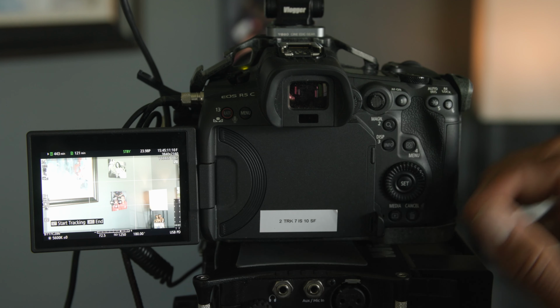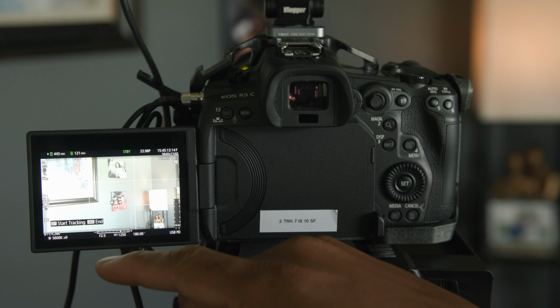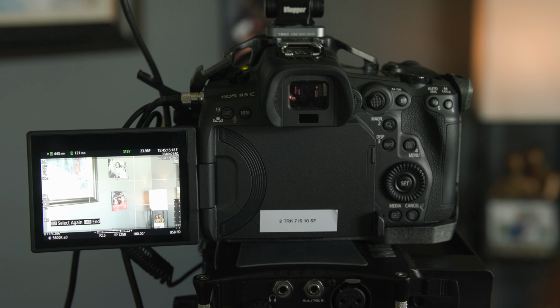So the next one we have is number two, which is tracking. Sometimes you just want to track something, and I use that when it's on a gimbal a lot, just because if I want to track something static, I can move with the gimbal and still keep it in focus, mainly on your closer shots, not necessarily on a wider shot.